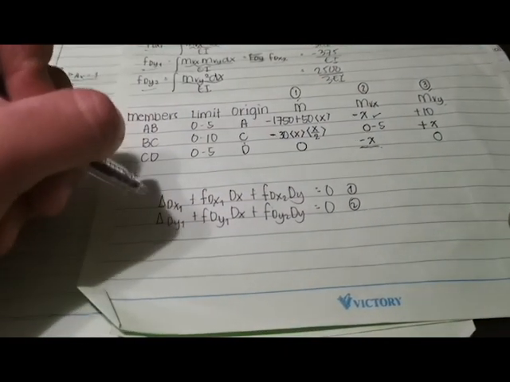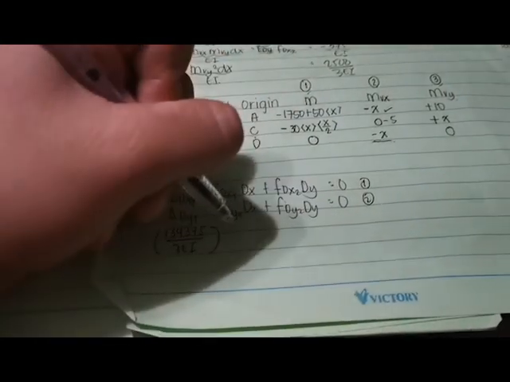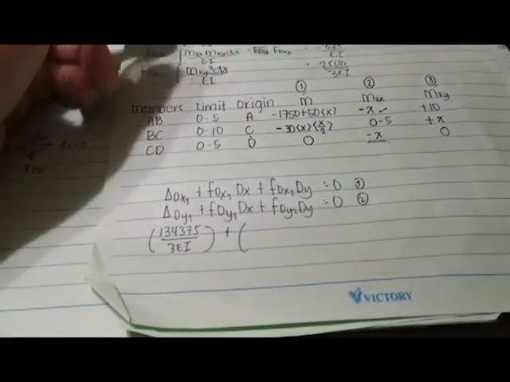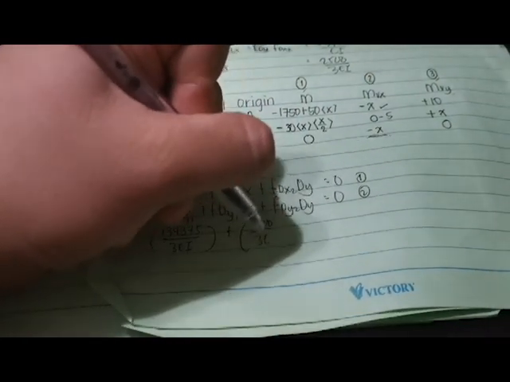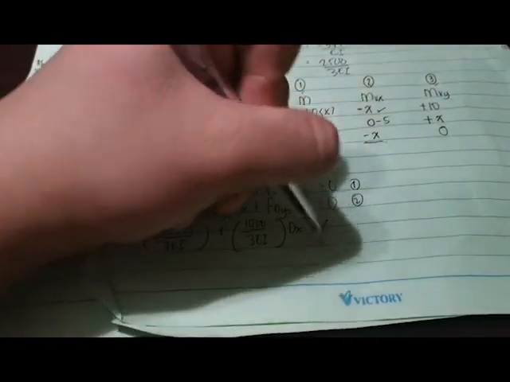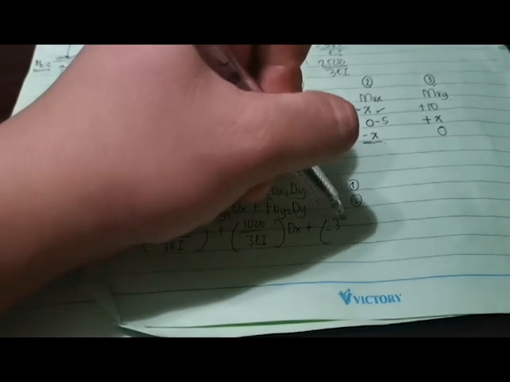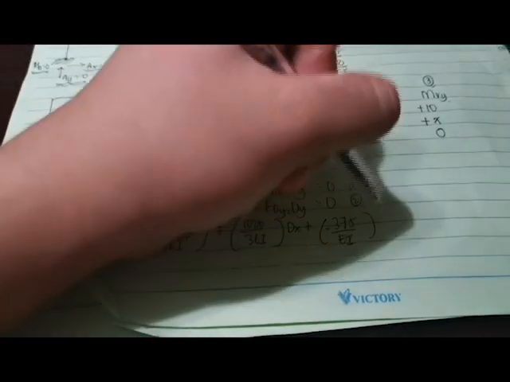So delta dx1 is just equal to 134,375 over 3EI plus f dx1, which is equal to 1,000 over 3EI, times Dx, plus f dx2, which is equal to negative 375 over EI, multiplied by dy, is just equal to 0.